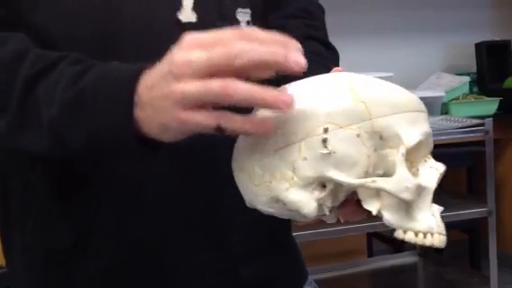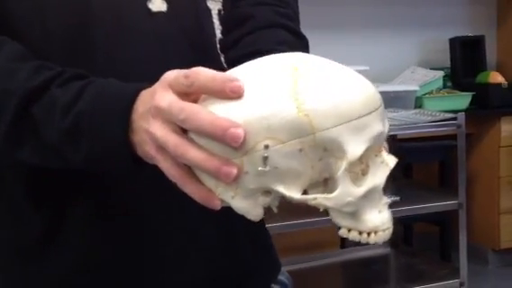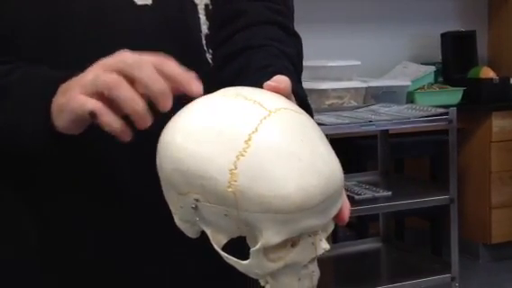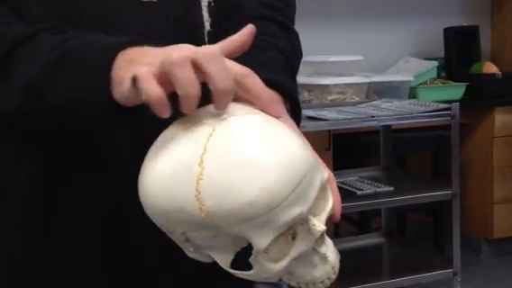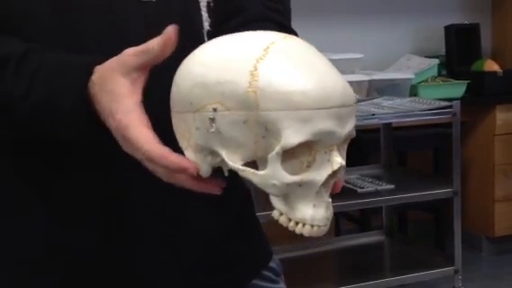Behind the frontal bone, we have the paired parietal bones, which are located on the upper sides of the skull. The parietal bones are connected via the sagittal suture, and the parietal bones connect to the frontal bone via the coronal or frontal suture. Either name is appropriate.